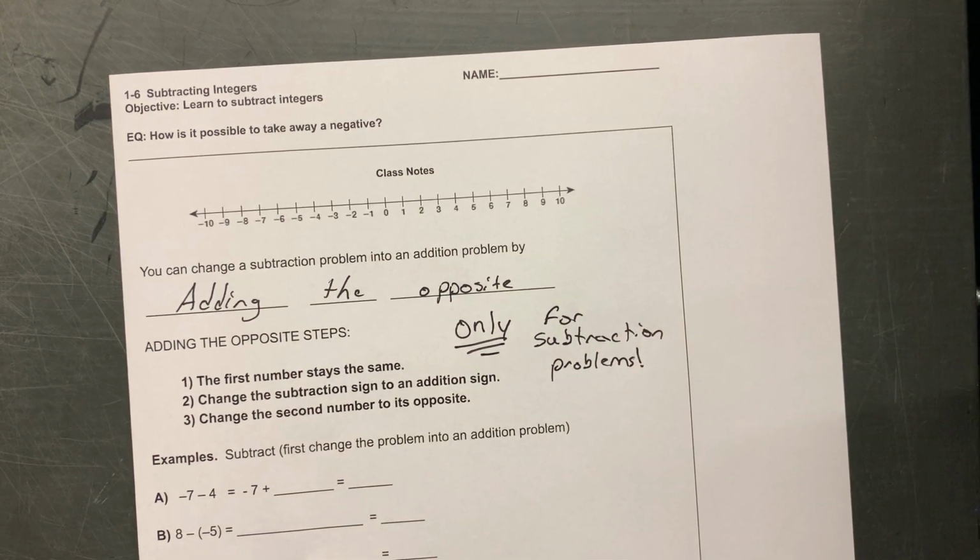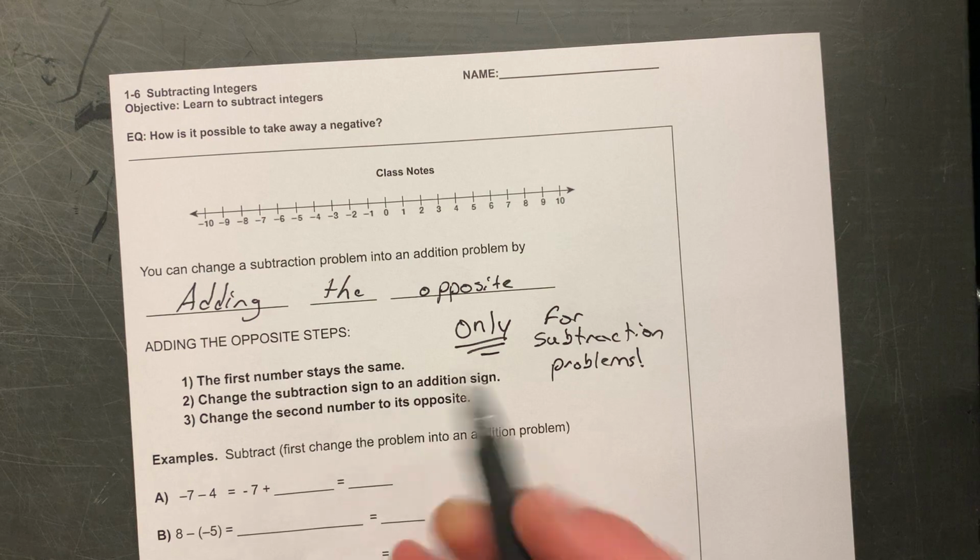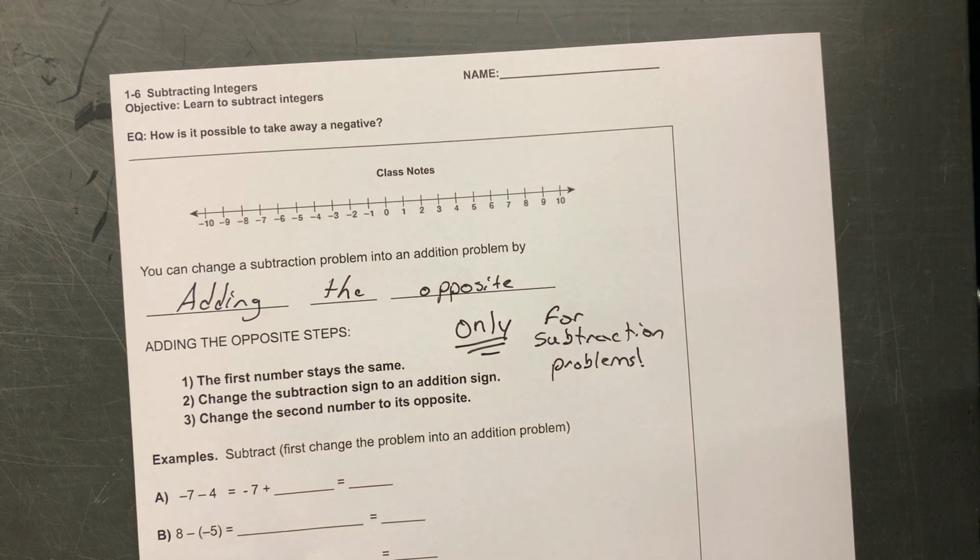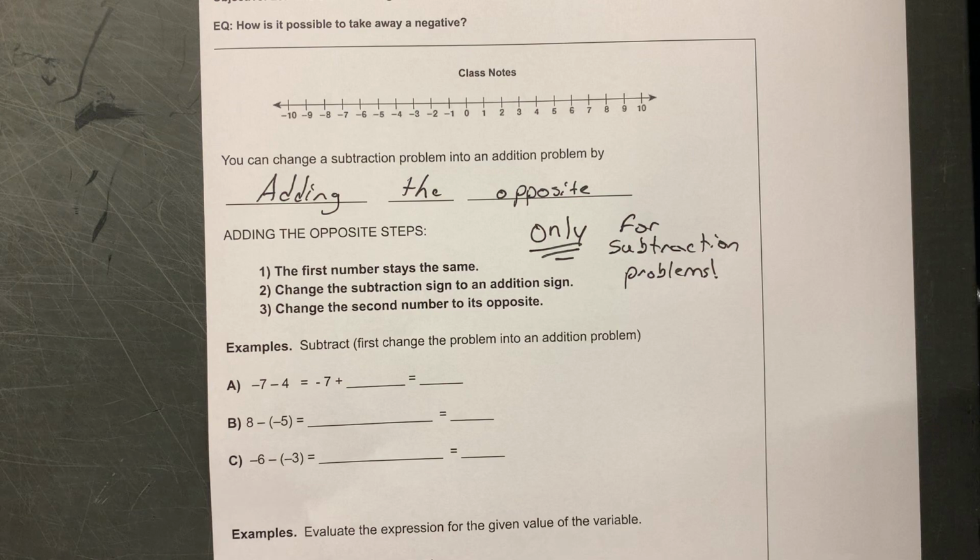Our steps in doing this: the first number stays the same. It's always going to stay the same no matter which type of subtraction problem we are doing. Then we're going to change the subtraction sign to an addition sign. We're going to just make it into an addition symbol. After that, we're going to change the second number to whatever its opposite will be. Okay? So let's look at some.